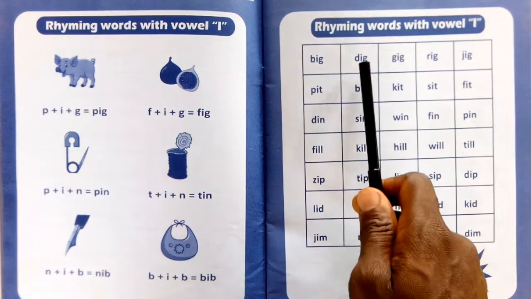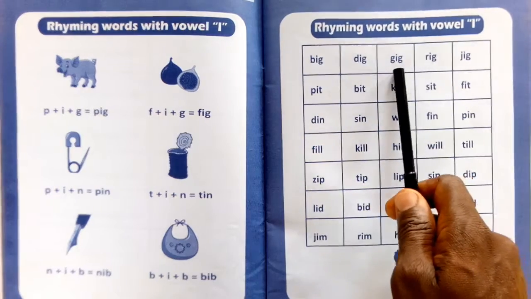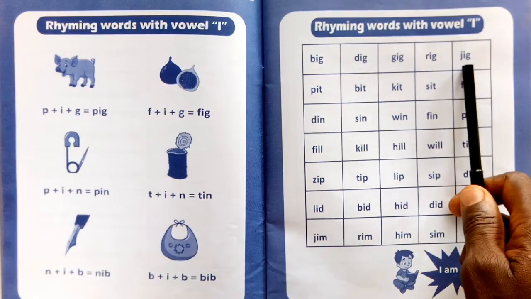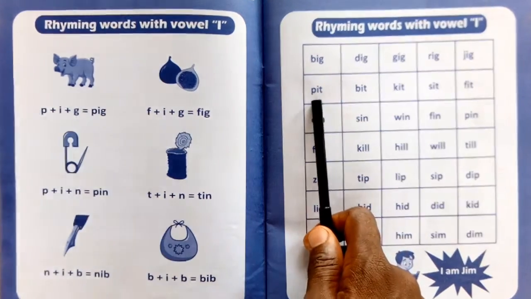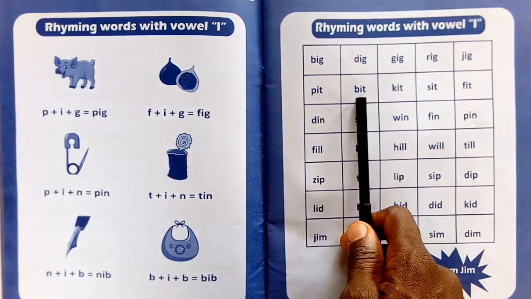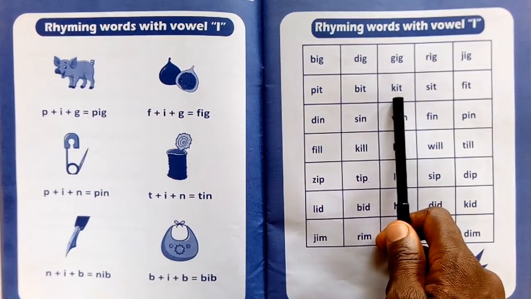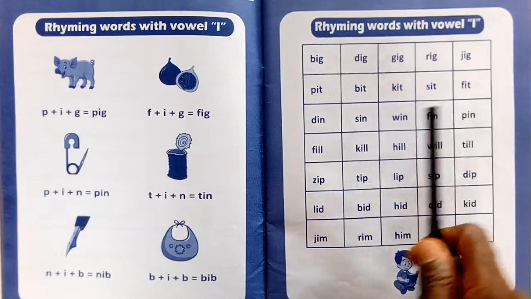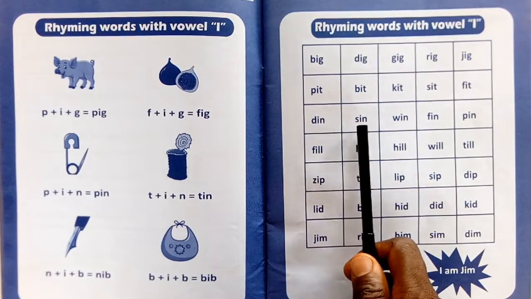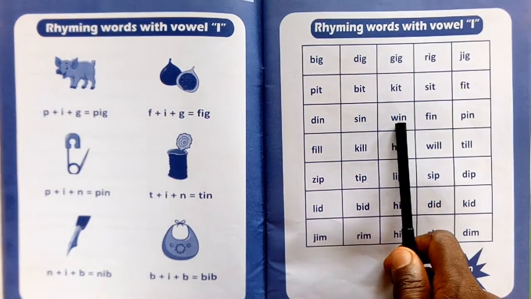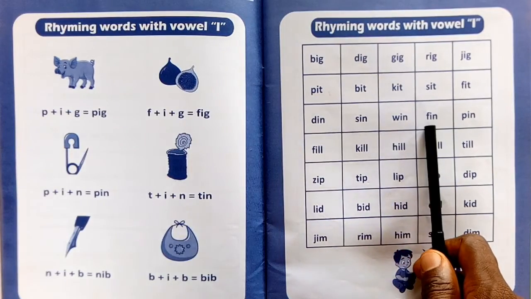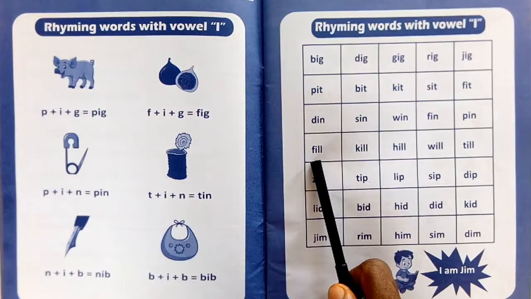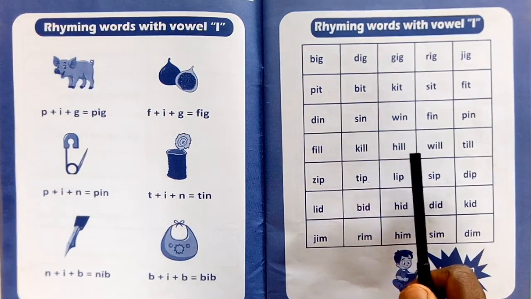B-E-G, big. D-E-G, dig. G-E-G, gig. R-E-G, rig. G-E-G, jig. P-E-T, pit. B-E-T, bit. K-E-T, kit. C-E-T, sit. F-E-T, fit. D-E-N, din. C-E-N, sin. W-E-N, win. F-E-N, fin. P-E-N, pin. F-E-L, fill. K-E-L, kill.